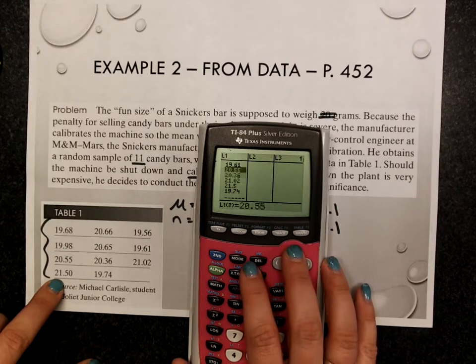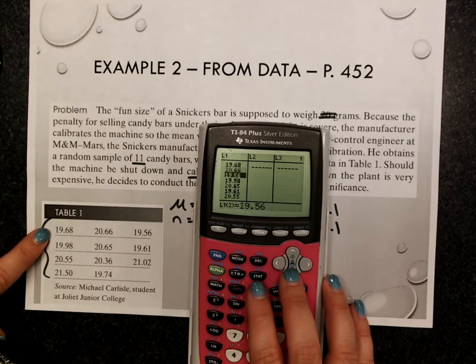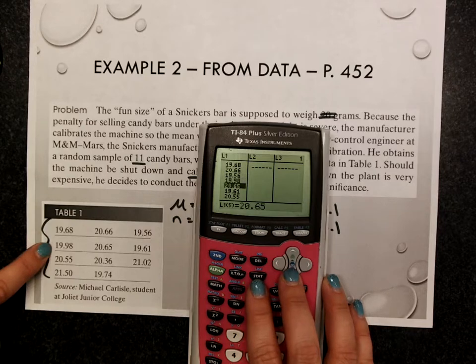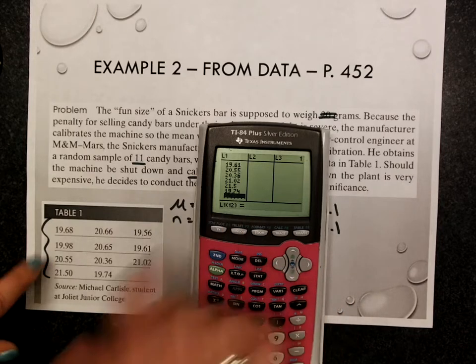I always recommend just running back through them and double checking, especially since there's only 11. Just make sure you typed everything in correctly before you move on. Alright, and there should be 11, so your cursor should be on 12.